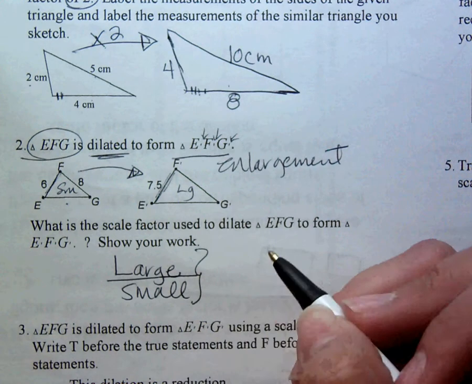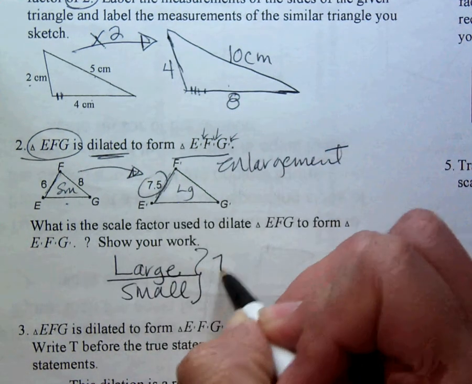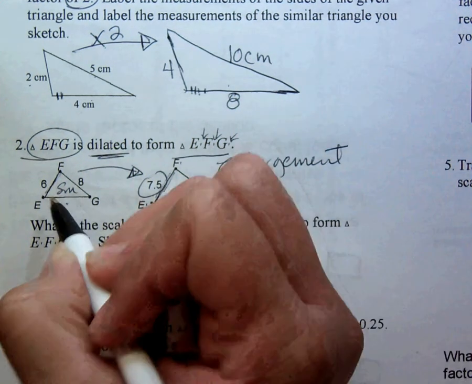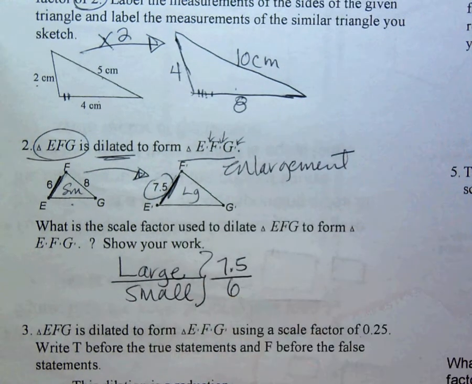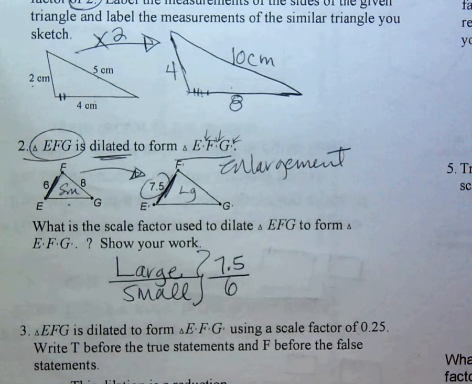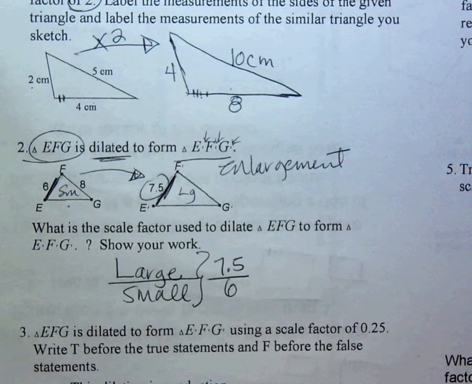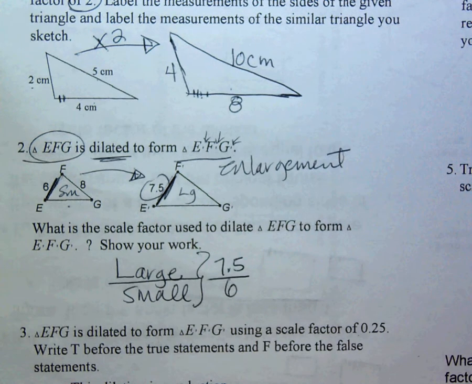Here's the large. Choose something on the large, 7.5. And then on the small shape, the side in the same corresponding location is going to be the 6. Everybody okay there? We could go and change it up, but honestly we could also leave it like that. It's no big deal.